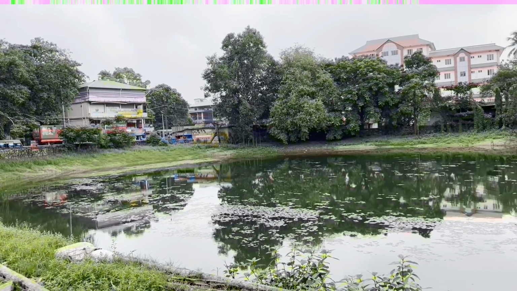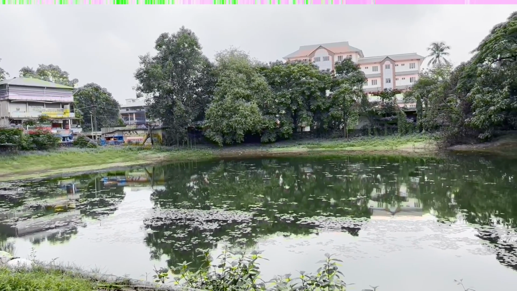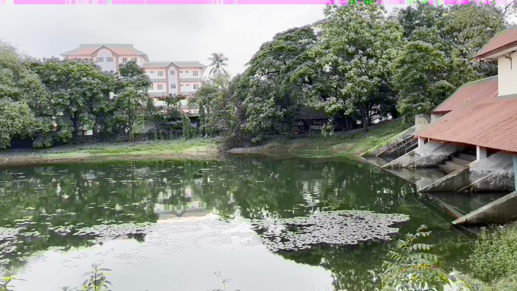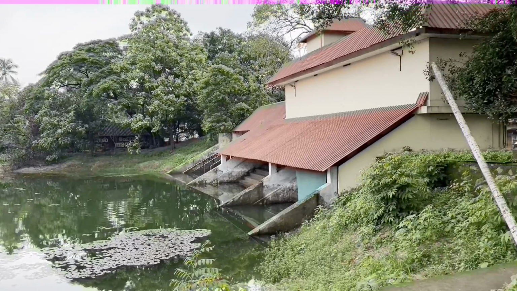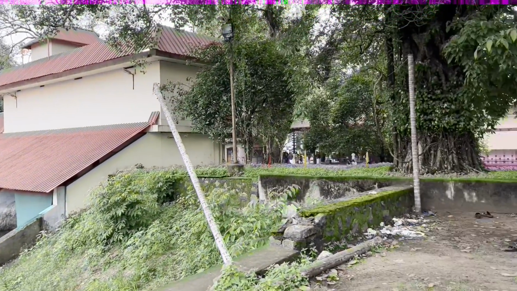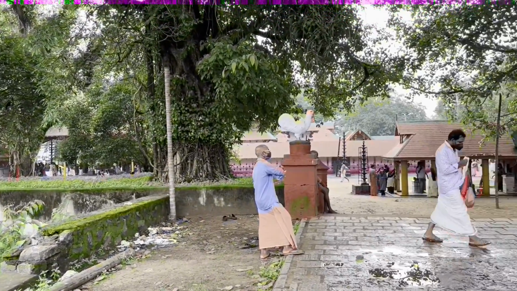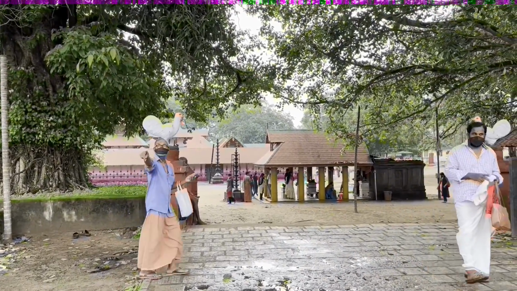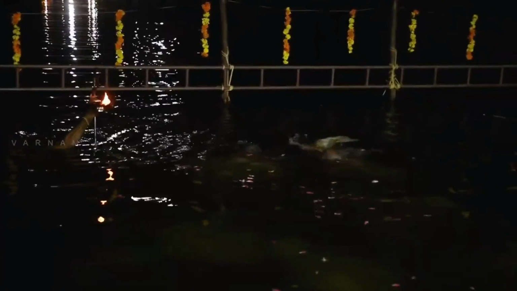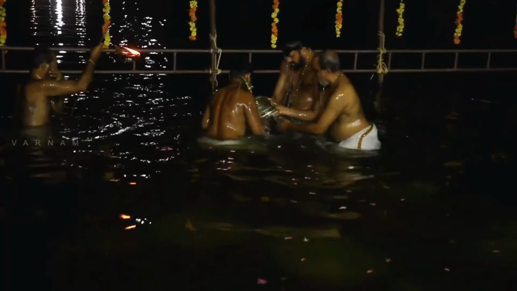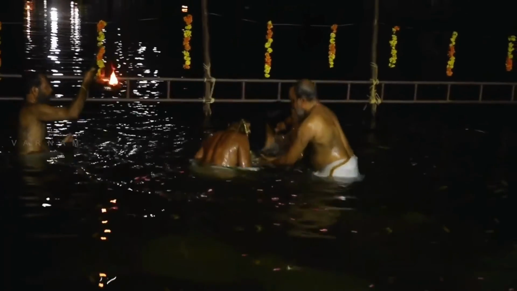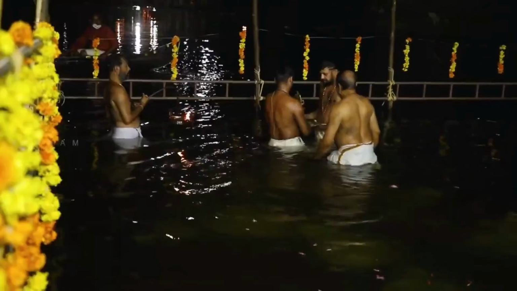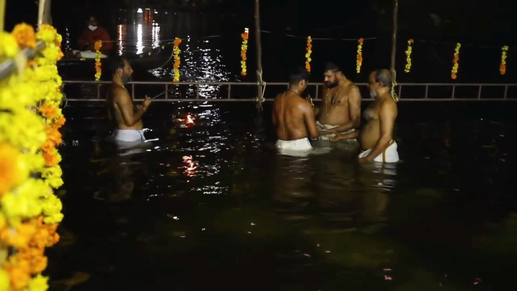Secondly, most of the temples will have a pond. This is for the devotees who wish to take a bath before offering prayers. This act is known as Kulichu. Also, during the main festival of the temple, there is a ritual to perform the annual immersion, Arat, of the main deity in the temple pond.